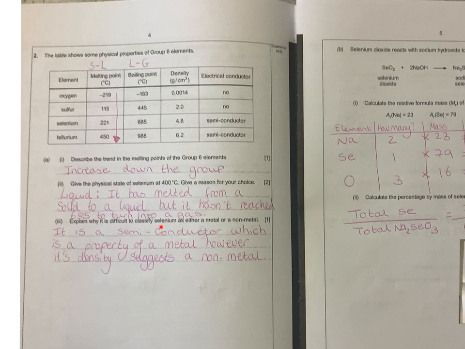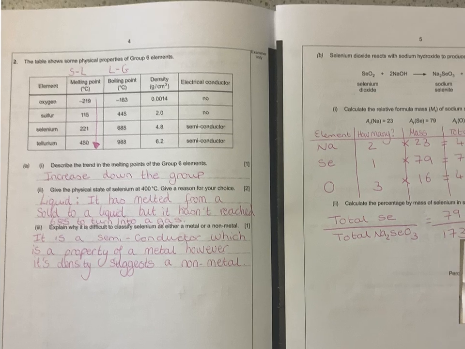Explain why it's difficult to classify selenium as either a metal or a non-metal. The reason for that is it's a semiconductor. So that means that it's got some properties of a metal, like semiconductor, quite high melting and boiling points. However, its density is quite low, making you think it's a non-metal. So it's got properties of both.